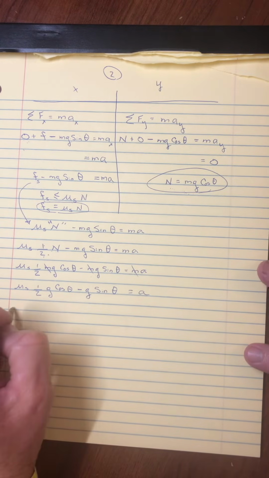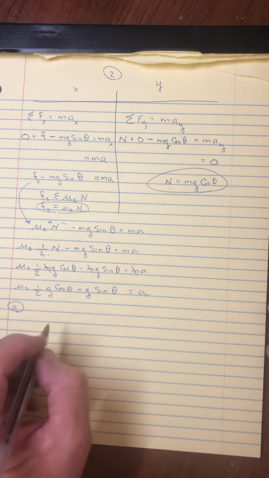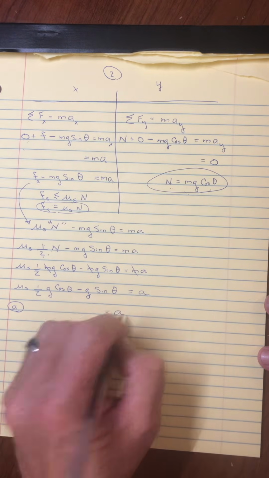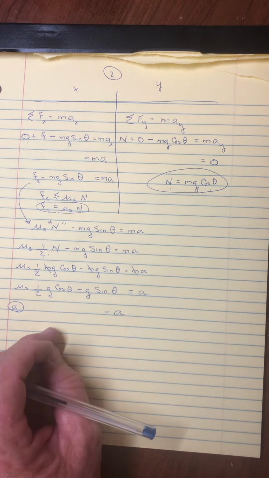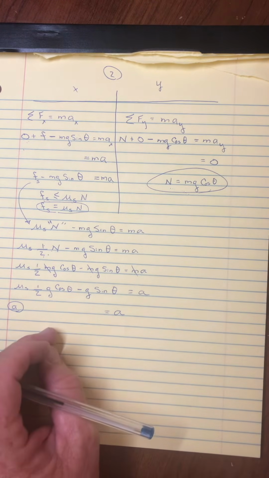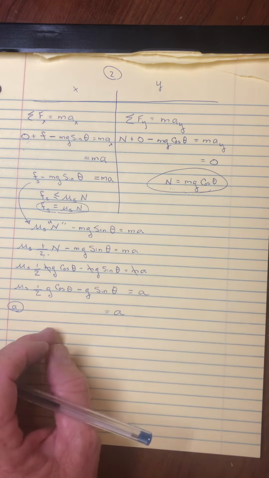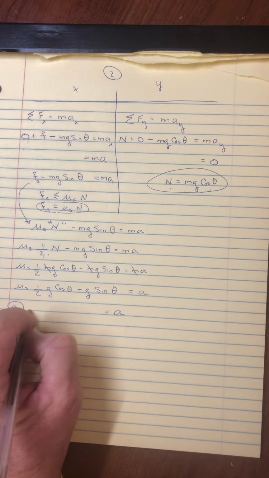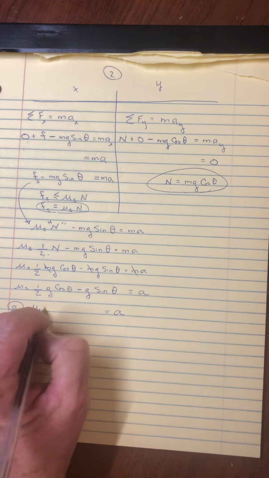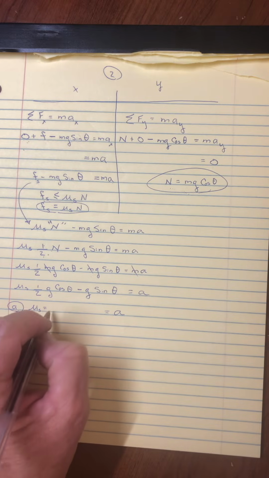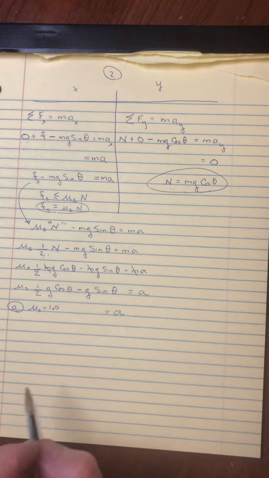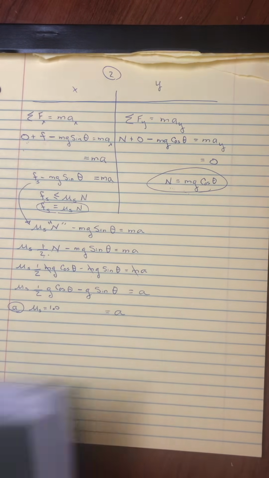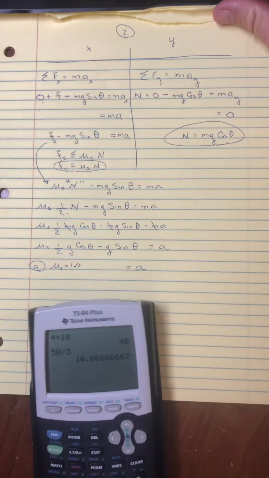All right, so now I can finally answer A. The acceleration is equal to what? And so in A, it says when you're on dry concrete. So I'm going to open up my book here, and I'm going to go to the little chart that says mu s equals 1.0 for rubber on dry concrete. And I'm going to use that and then calculate this number.